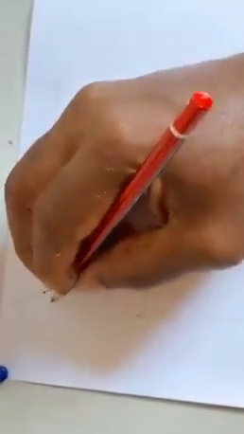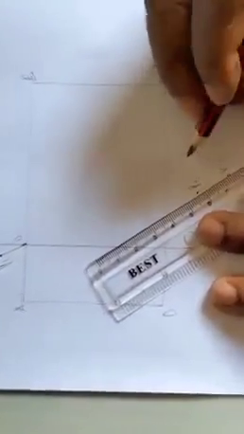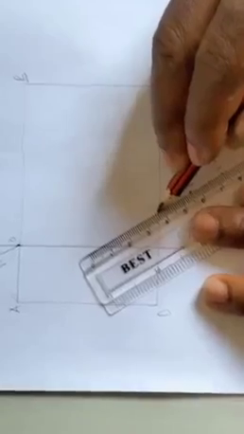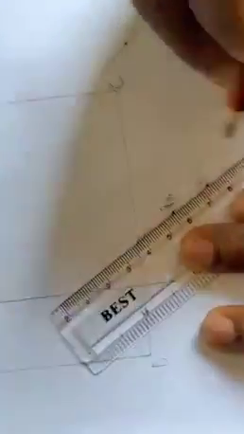So as we are told, this is P1, this one is P2. We now join these two pins, P3 and P4, with a straight line. We join it to the face DC of the prism. So you see that.